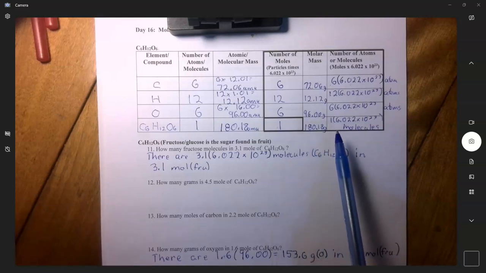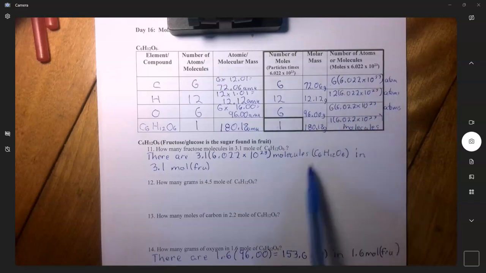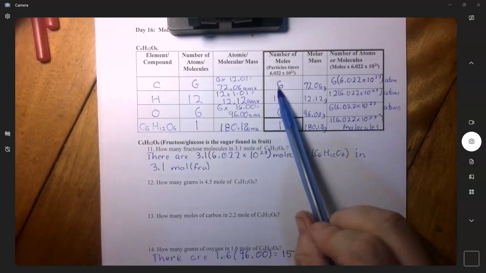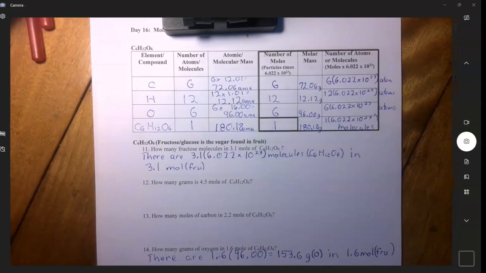Again, just like baking more cakes than the recipe. This is a recipe for 1 cake, all of this. What if you want to make 2 cakes? Then you'd have to double all of this, all right? Be sure you see what's going on there. All right.